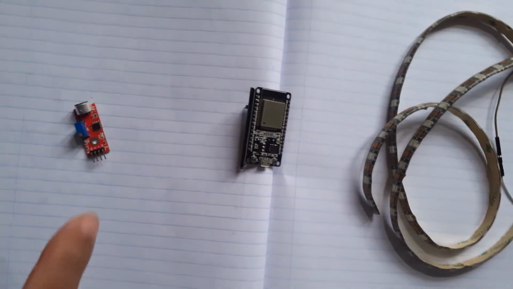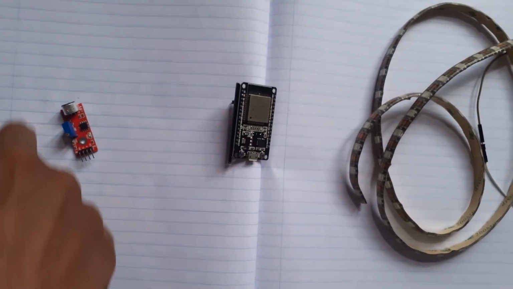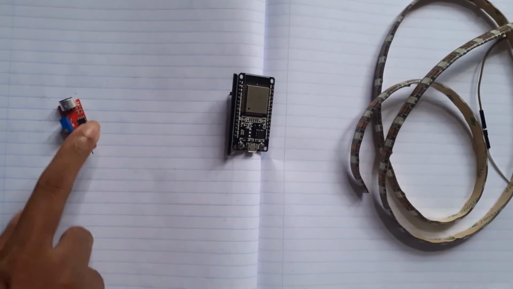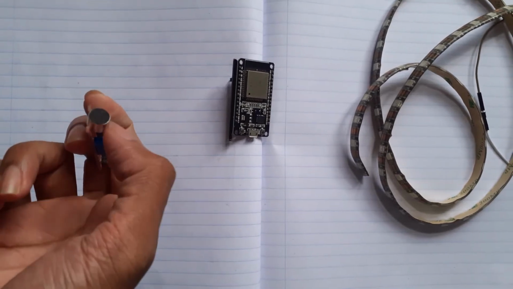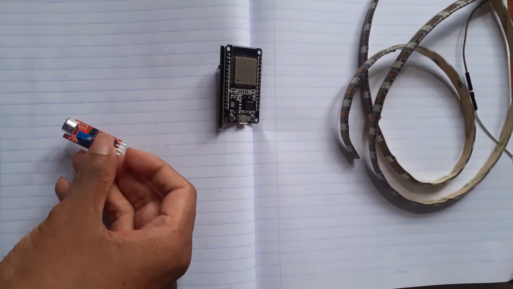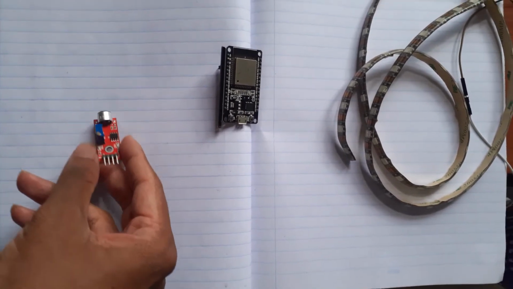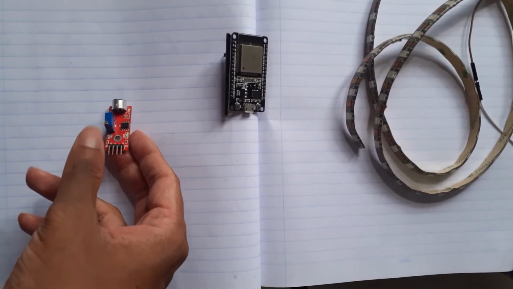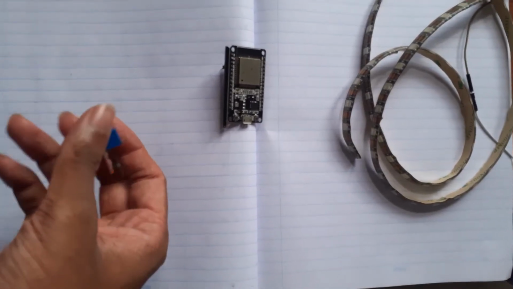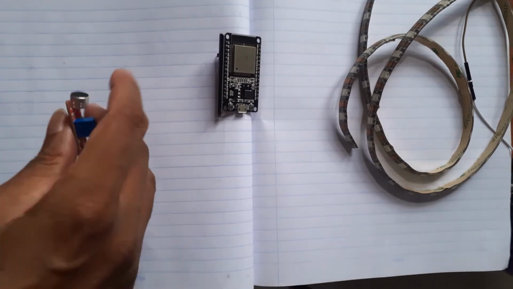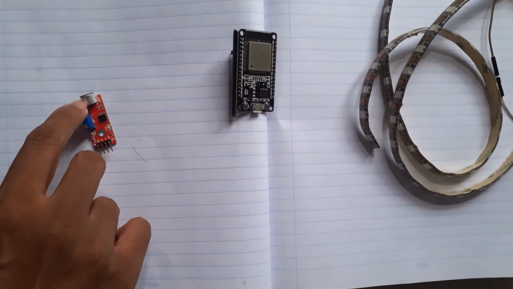So what happened here is this is a microphone. So you can just use the electret microphone here without now this one. In this case there's a digital pin, but we are not using that. We are only taking the analog signal. So you can use the normal electret microphone, like only this part.